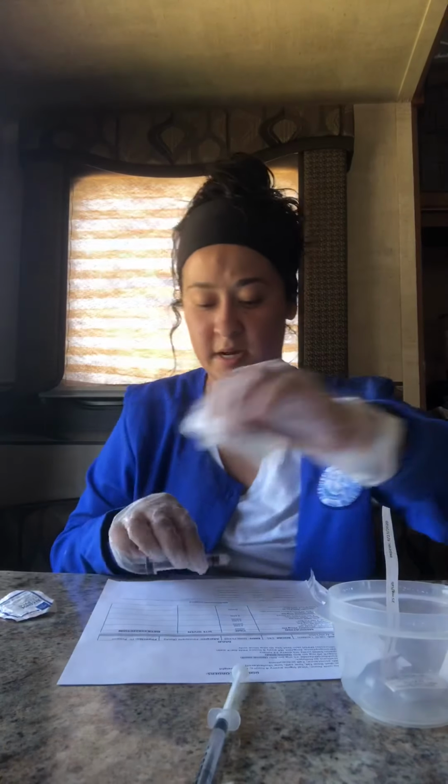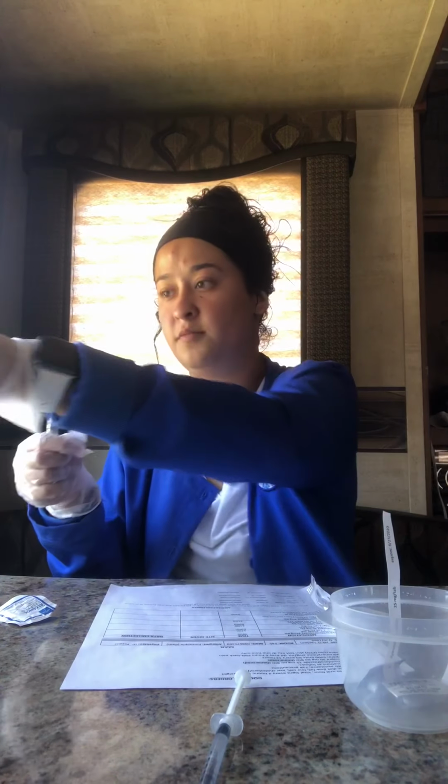Using the scoop method. I would dispose of that in the sharps, and then I would get a 22 gauge needle, once again keeping it sterile. Dispose of this in the sharps.